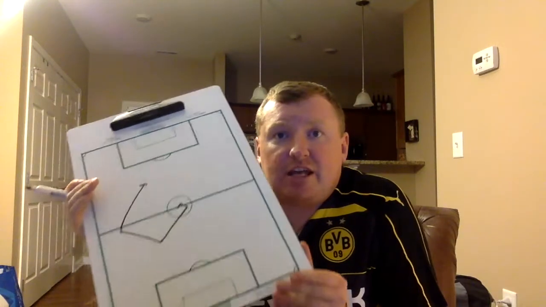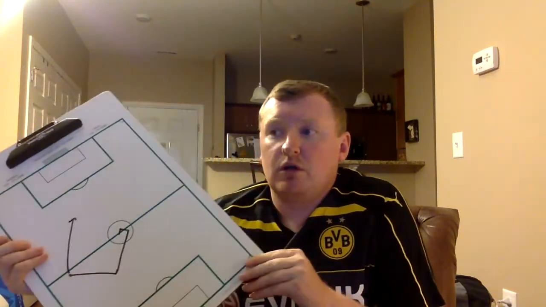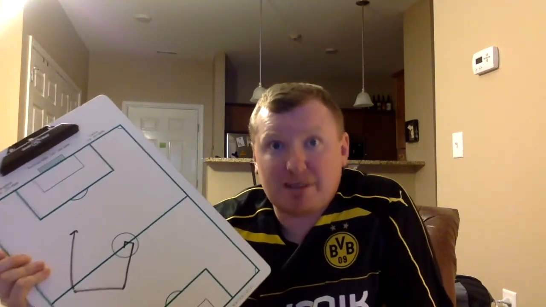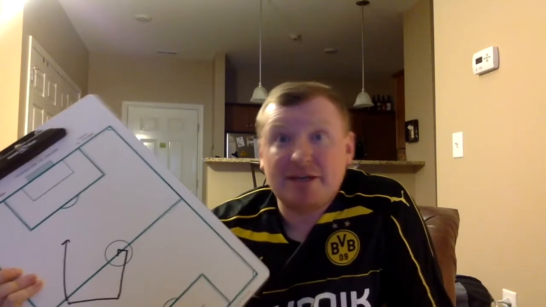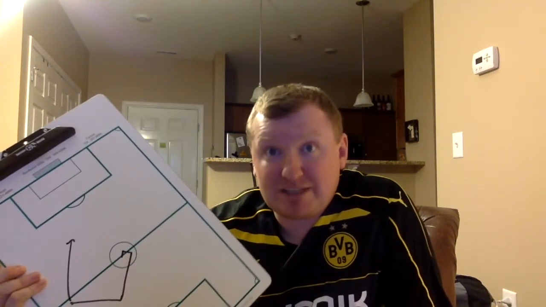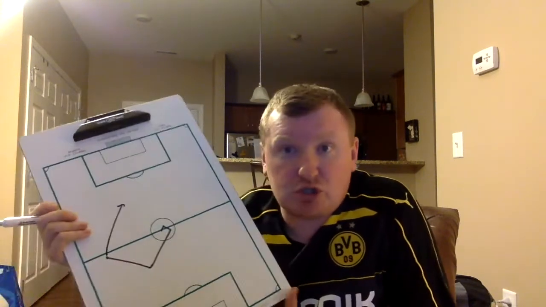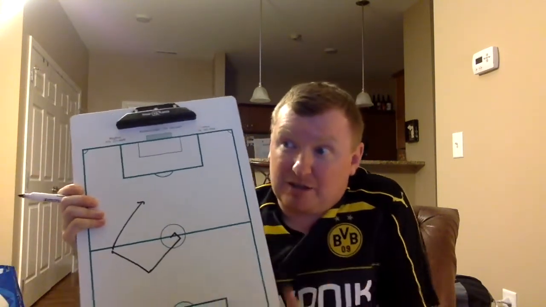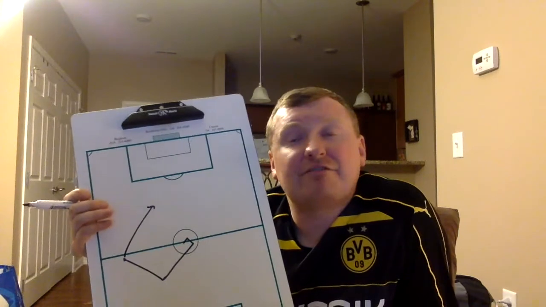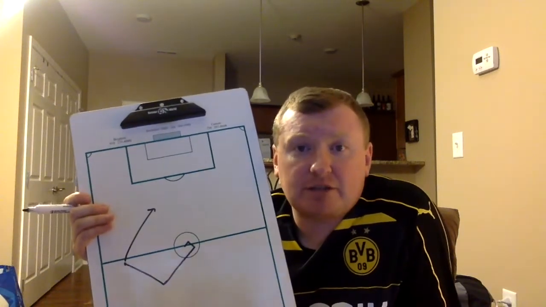And this is a great tool if you're trying to teach possession. If you're trying to work on possession, if you're playing a really good team, you know what? We need to possess the ball to keep them away from the ball. So this is just a good tool, and I'm about to do this for the first half of USA versus Mexico.